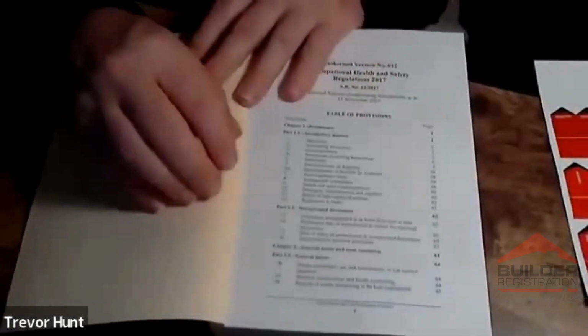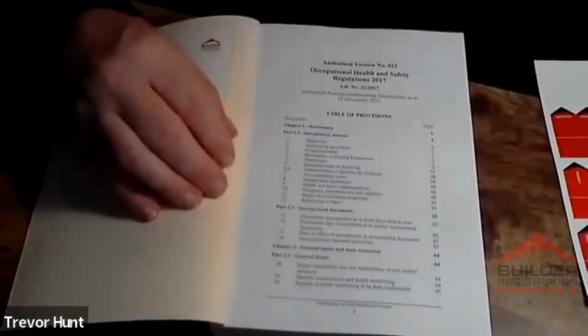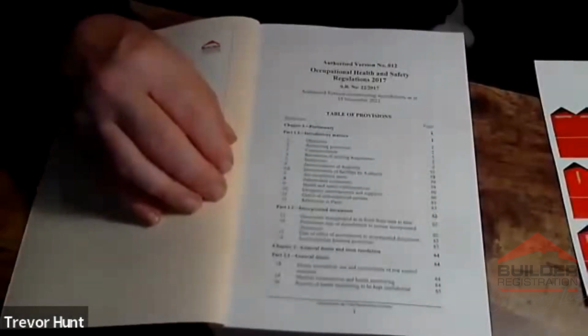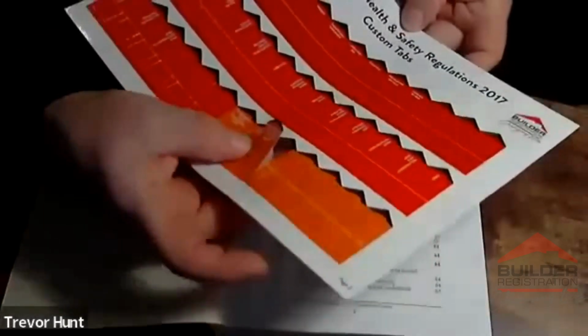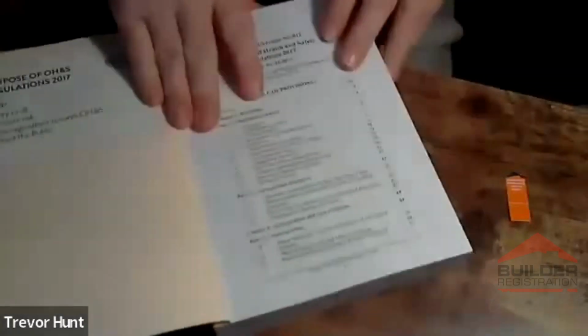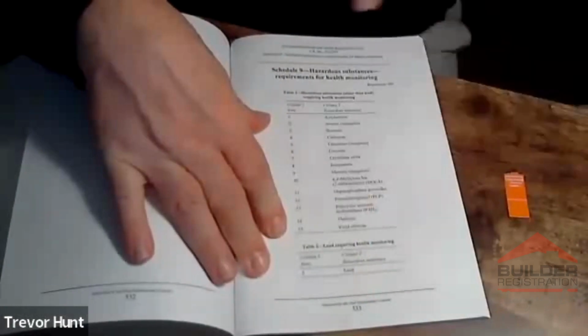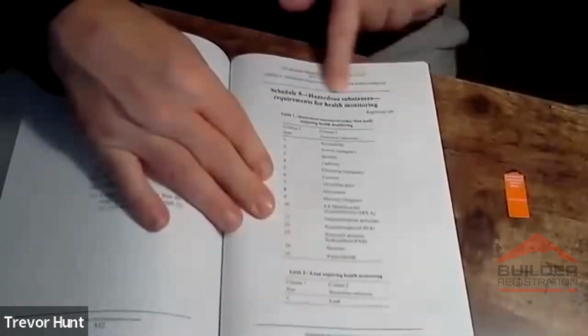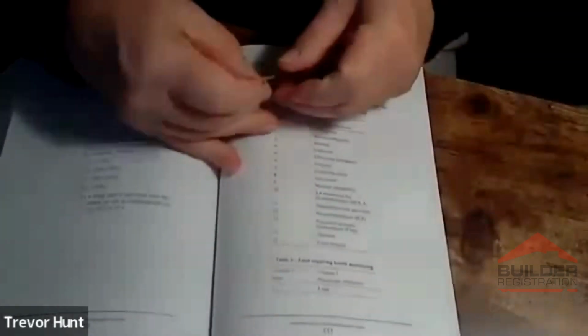So the first one, which is talking about our hazardous substances health monitoring, this tab all the way down here is the first one. Now that one's going to be a bit of a search to find. My old book had about page 505. We're just going to see if we can find it. It is marked as Schedule 9, which in this particular book is page 533. It has the substances requirement for health monitoring. So this tab I'm going to put in the top corner.